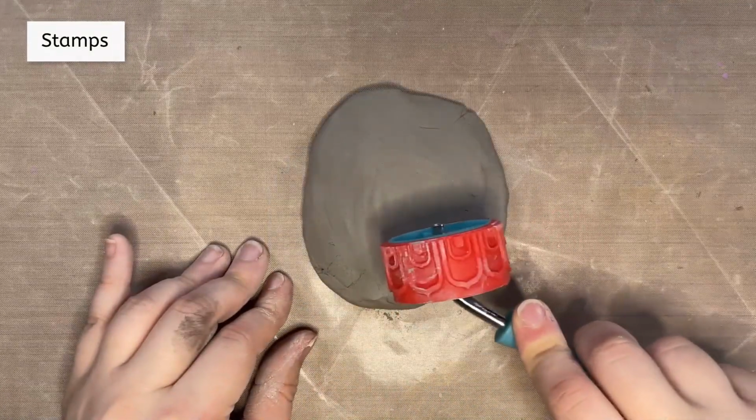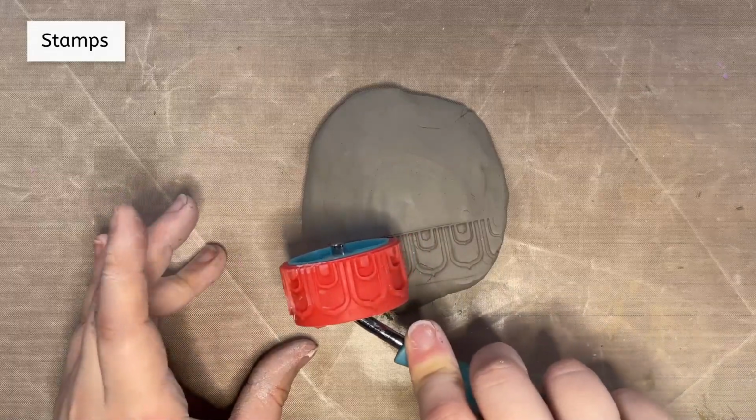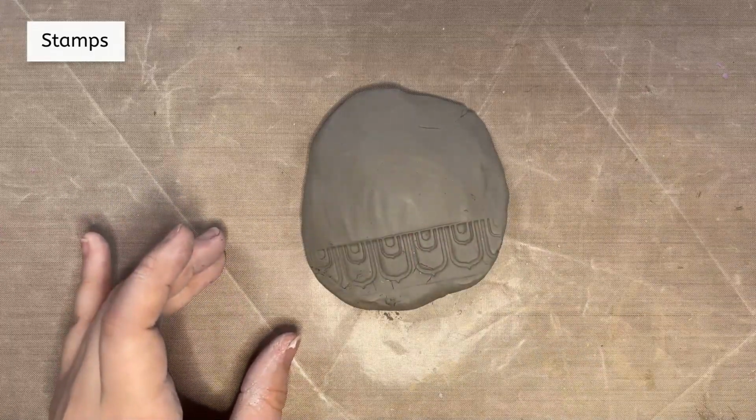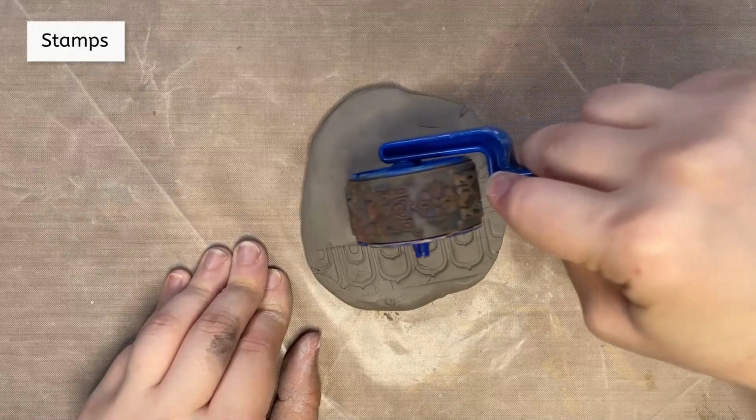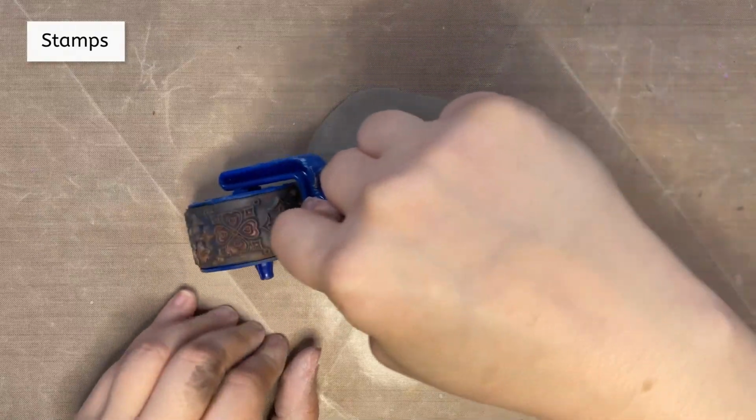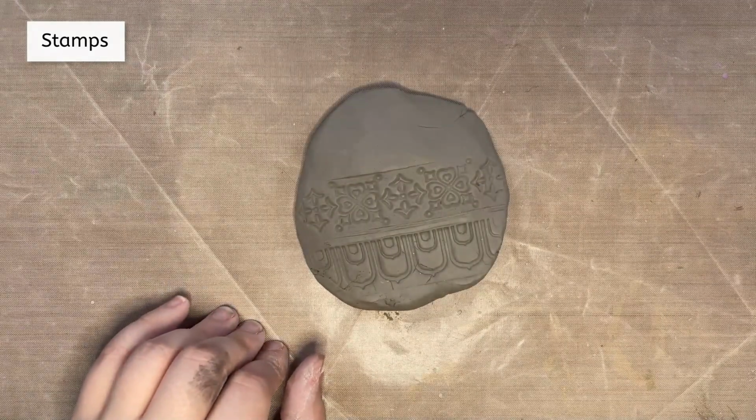Texture rollers and stamps. Use texture rollers or handmade stamps to press patterns into the clay. This is an effective way to achieve consistent and repeatable textures.